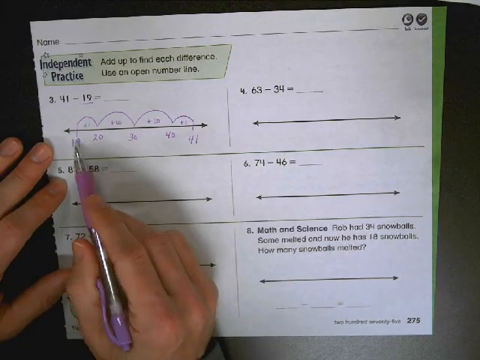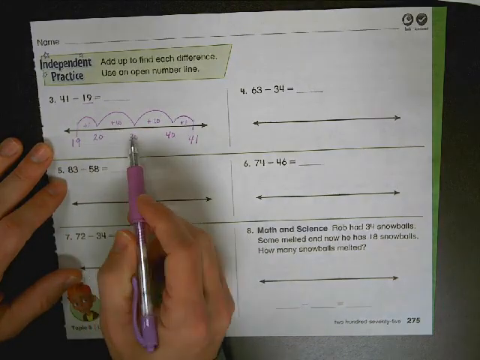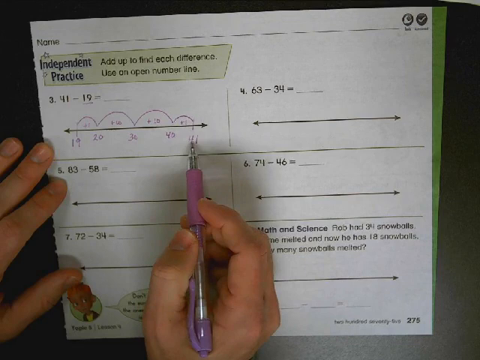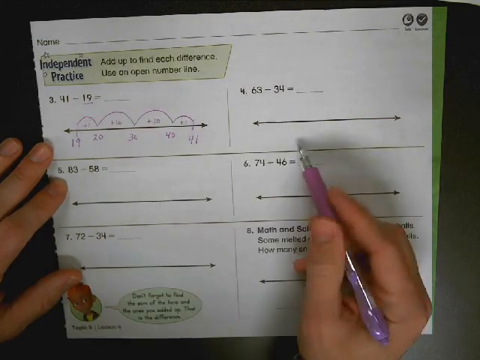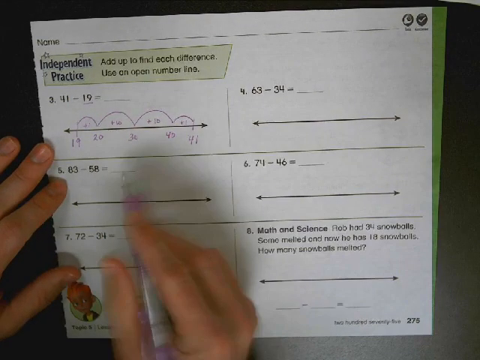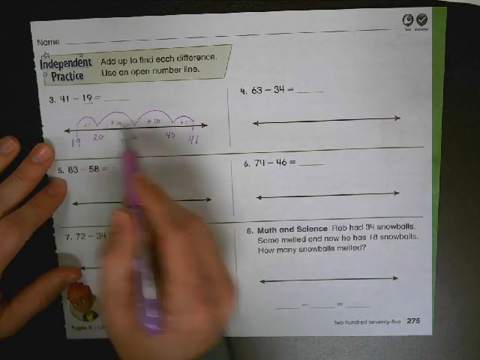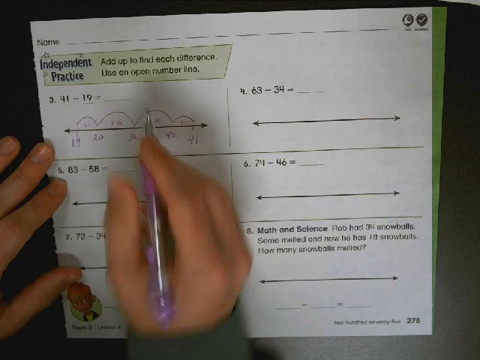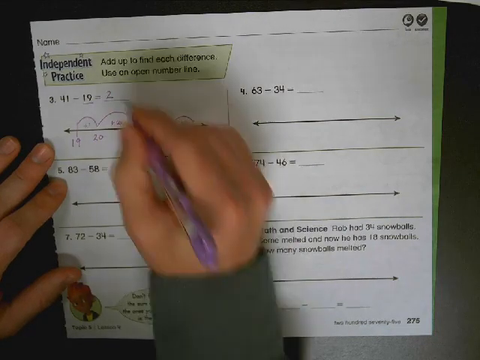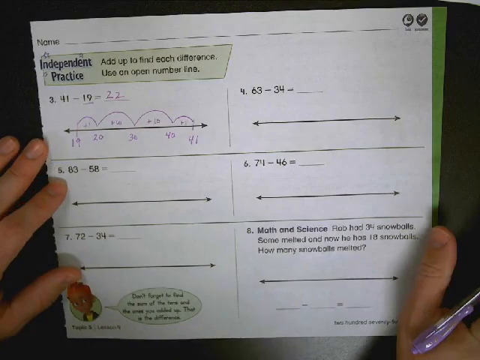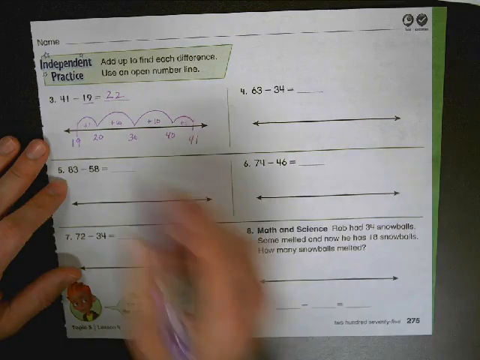So let's just double check. 19 plus 1 is 20. 20 plus 10 is 30. 30 plus 10 is 40. 40 plus 1 is 41. Wow, look at that. Now, my difference is not 41, because 41 is here. It's not 19. It's 1, 10, 10, 1. 10 plus 10 is 20. 1 plus 1 is 2. And my difference is 22.